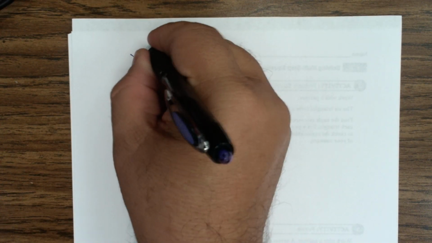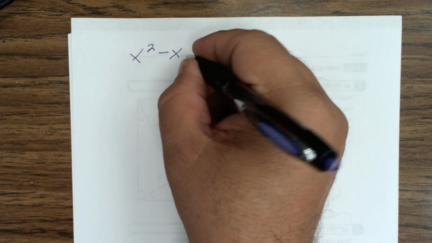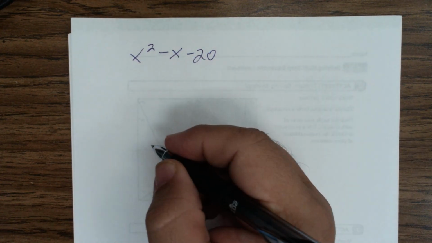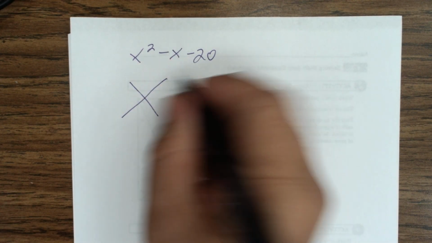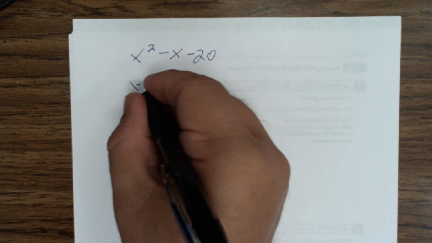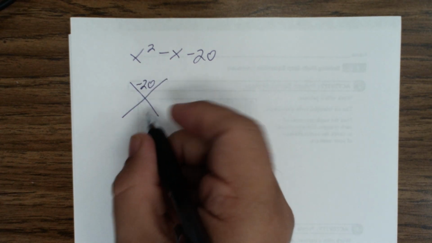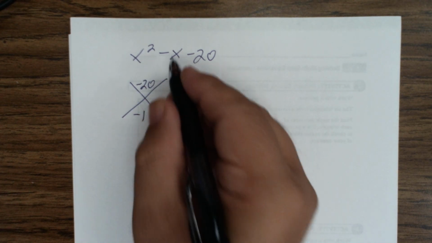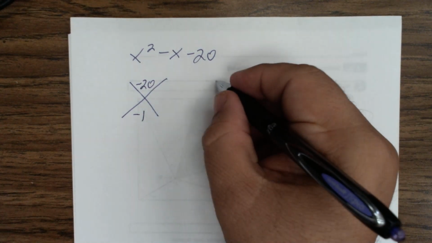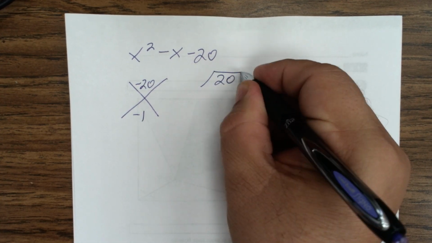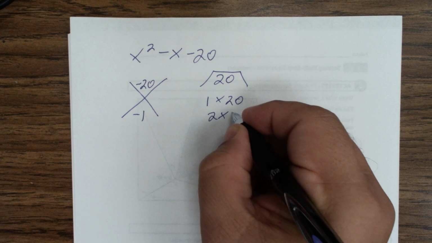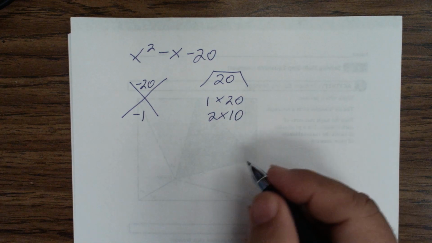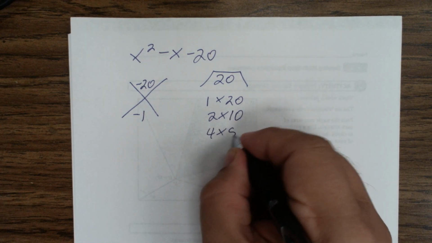What if I have x squared minus x minus 20? We set up our diamond problem. And so they multiply to 1 times negative 20 is negative 20, and then negative 1 here, because remember there's a hidden 1. And so we do our factor tower for 20, and that's 1 times 20, 2 times 10, 3 doesn't go into it, but 4 times 5 is 20.